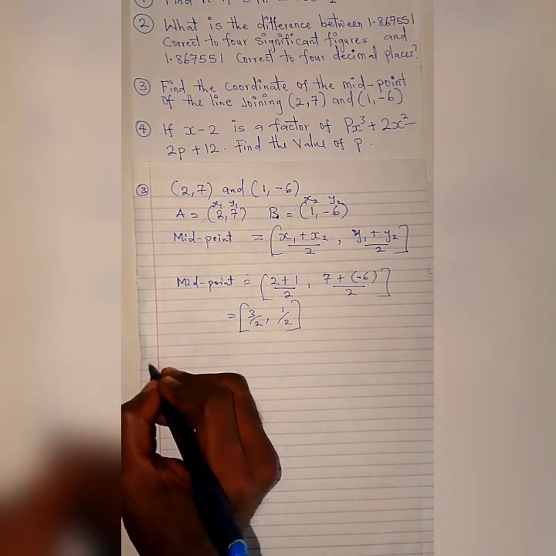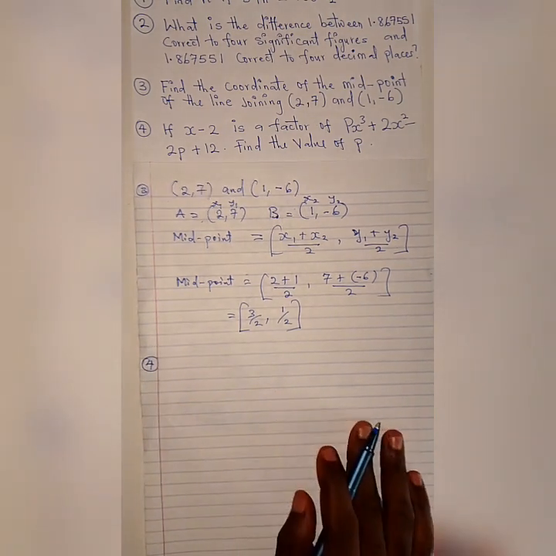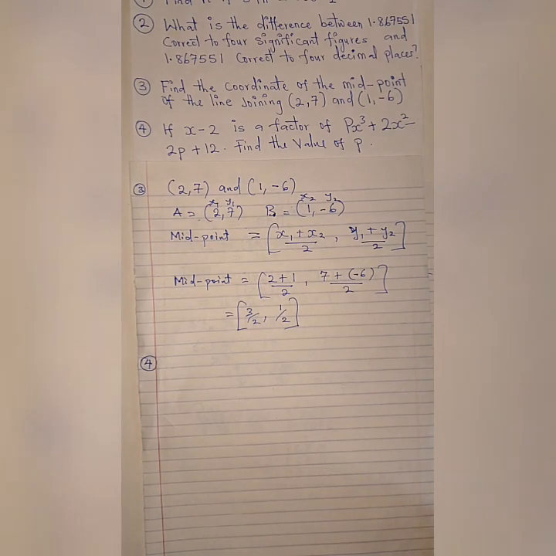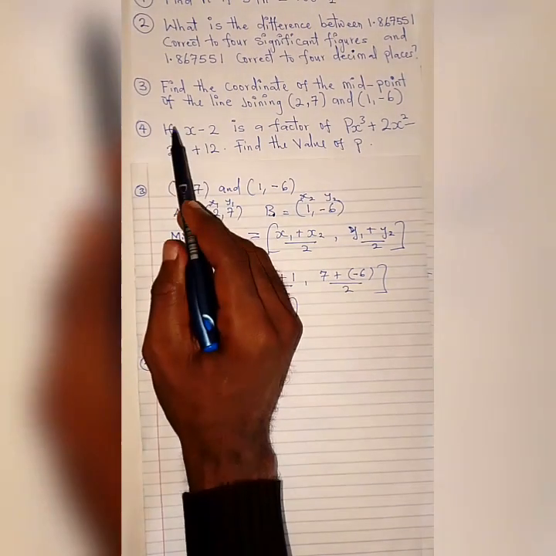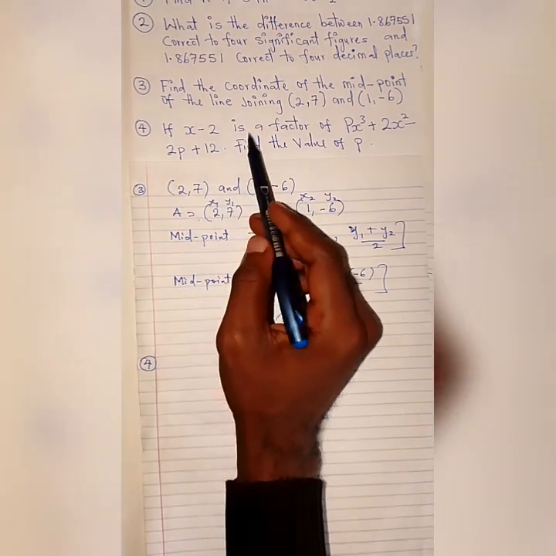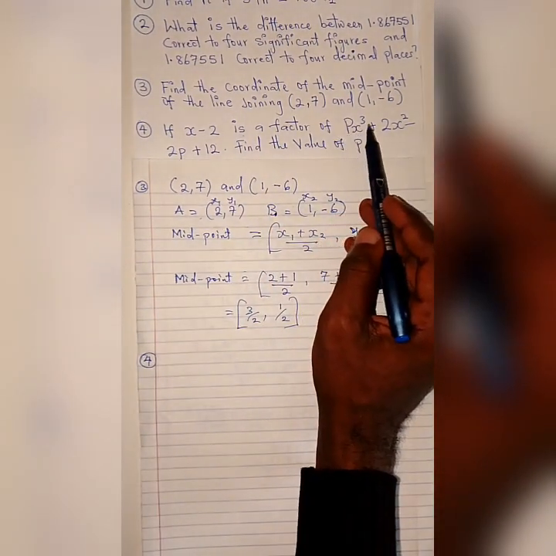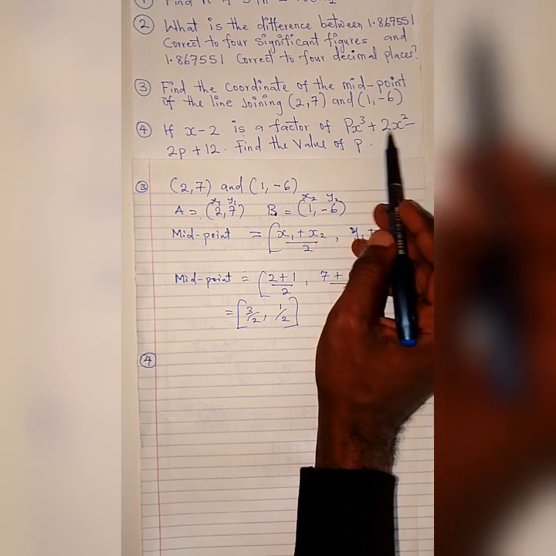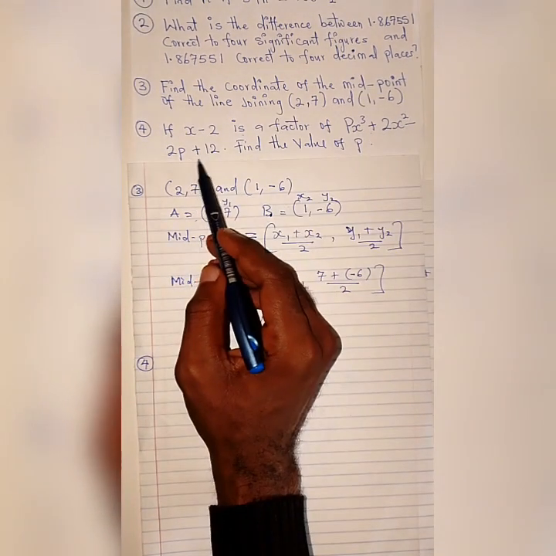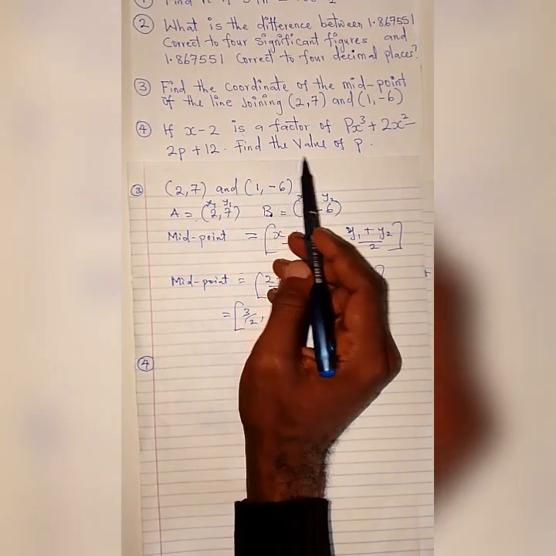Now in question number 4, it says if x minus 2 is a factor of 3x cubed plus 2x squared minus 2p plus 12, find the value of p.